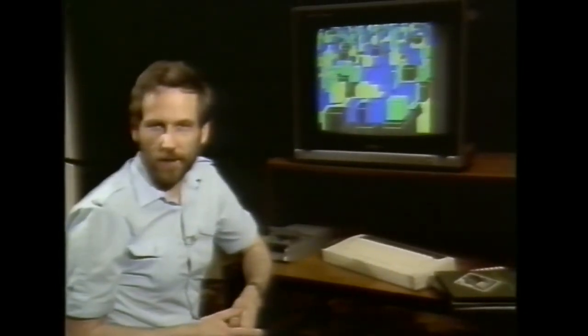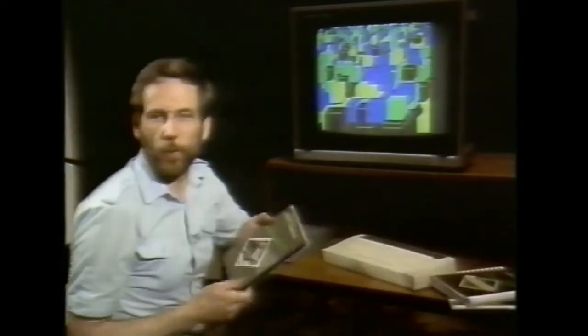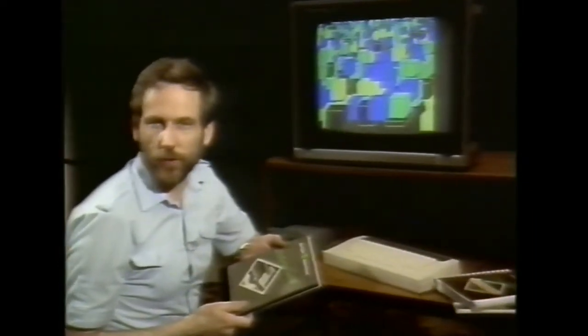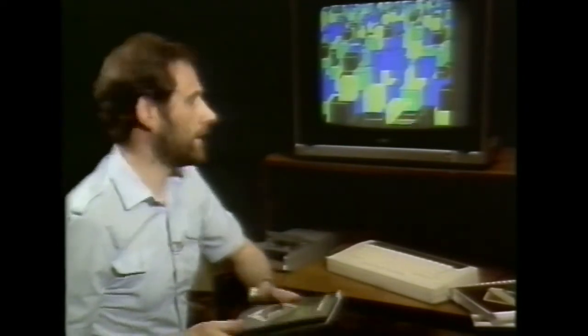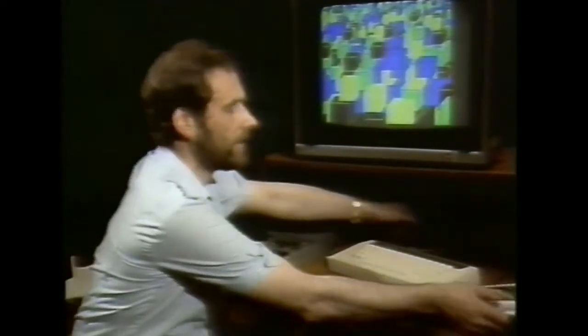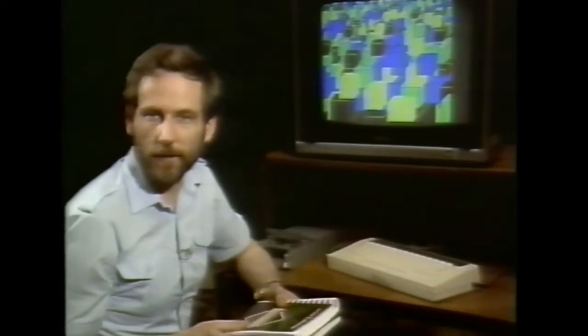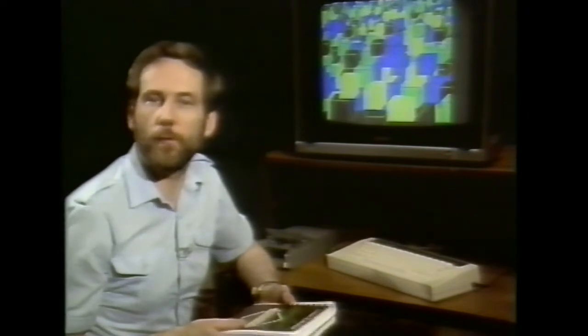Hello. Now, when you first got your Electron, I should think the first thing you did was to go through the programs on the introductory cassette. And they will have given you a good idea of what the machine is capable of. Graphics, text, and colors. And you'll have had an introduction to the facilities built into the keyboard. Now, also with the machine, you had two books, the user's guide and a book on programming. And I'd imagine that you've been through those, at least casually.